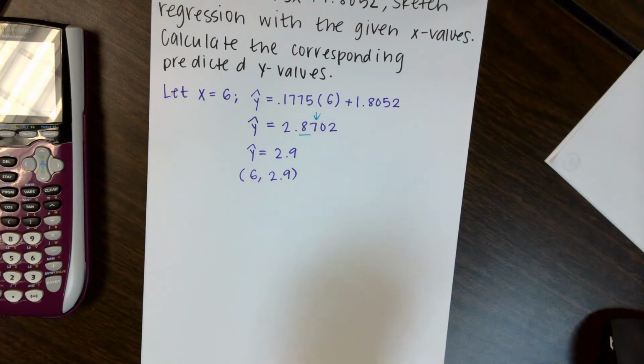Now what we're going to do is let X equal 8. Do the same thing, figure out what that point is.